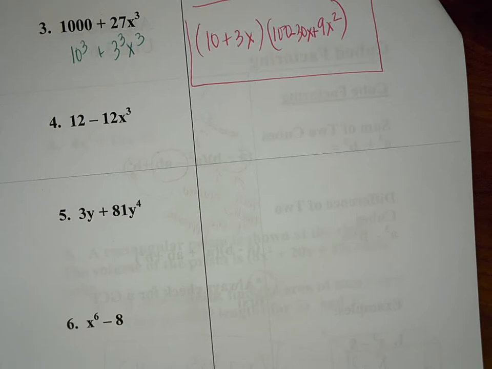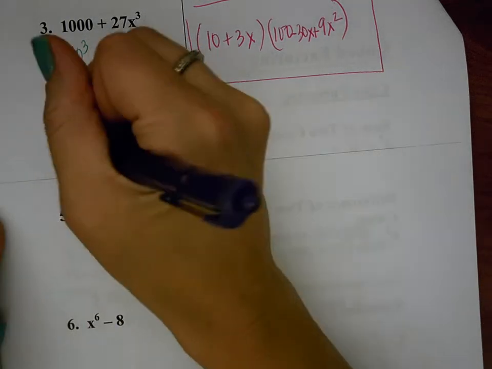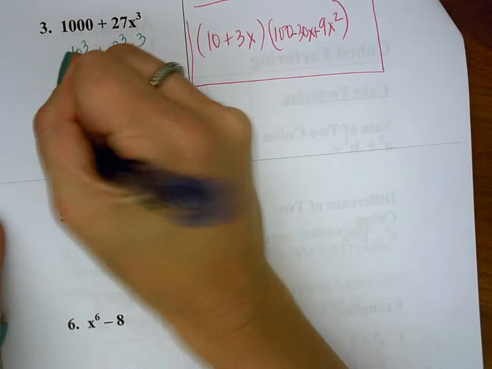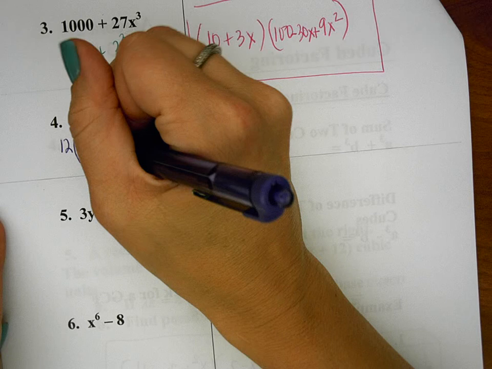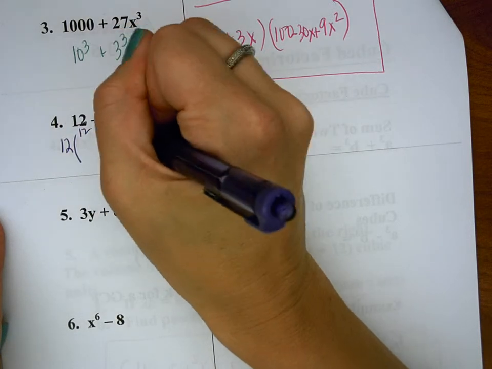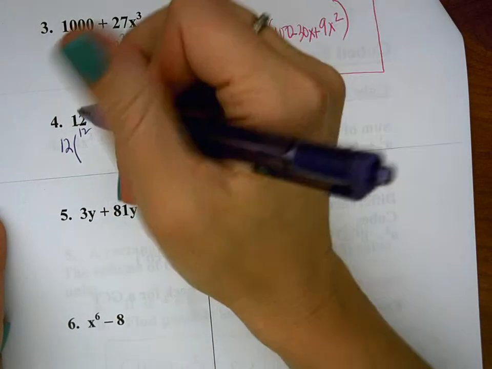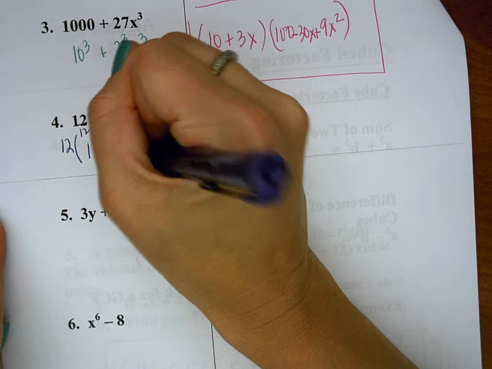Example 4. What do I always do first? GCF is correct. In this case, the GCF is 12. Hopefully you noticed that. So then we factor out 12, which means I'm dividing each of these by 12, and I'm left with 1 minus x cubed.